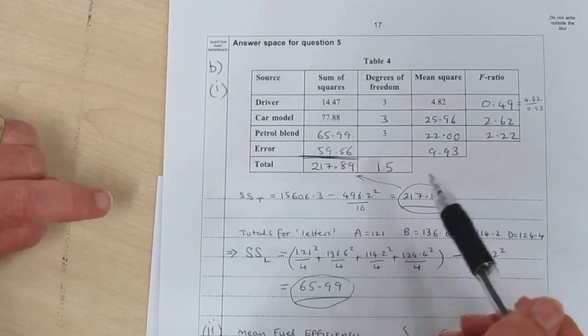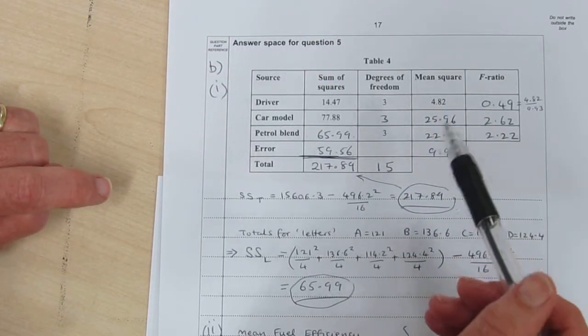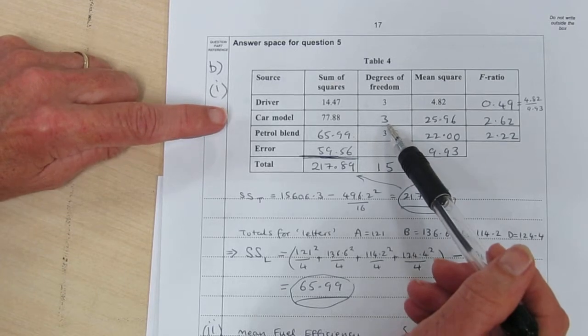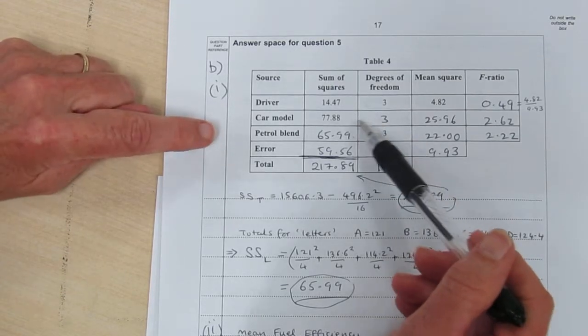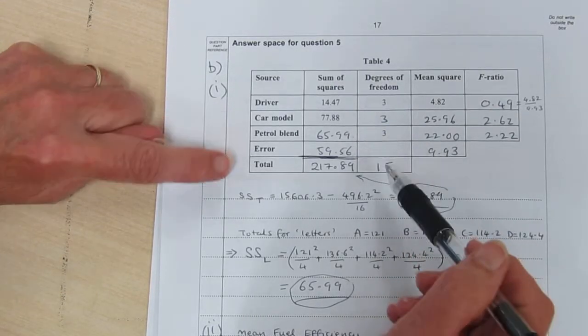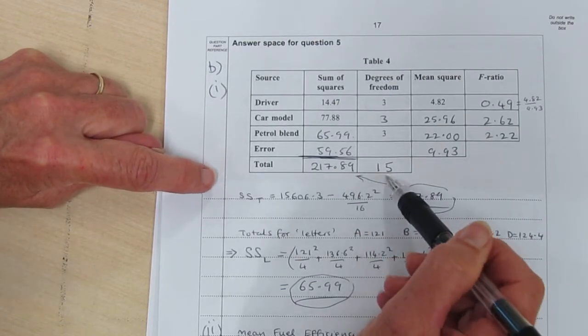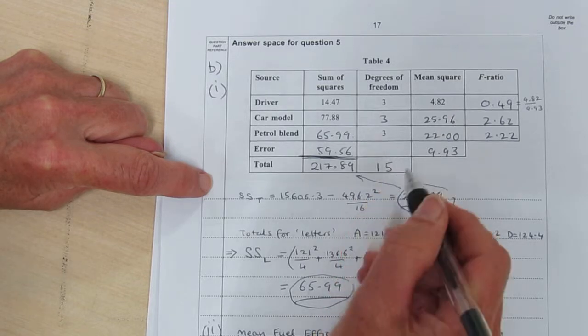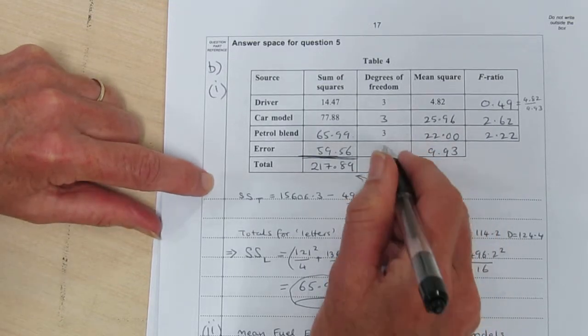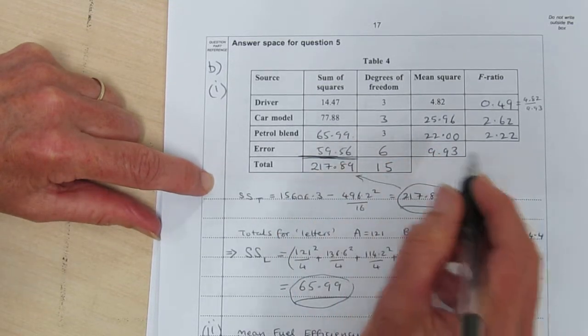Degrees of freedom, you do subtraction in the same way. To complete the 3, this was 4 take 1 for the degrees of freedom for the car model. 15 here because the total number of observations was 16. 16 take 1 gives you 15. You get the value here: 15 take 3, take 3, take 3 gives you 6. That's the number of degrees of freedom for the error.